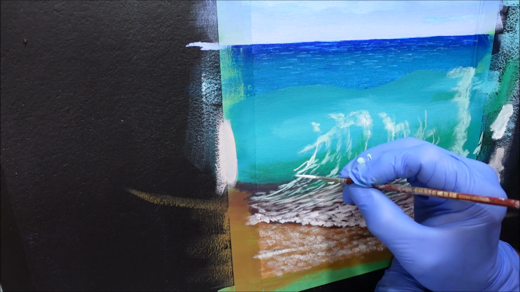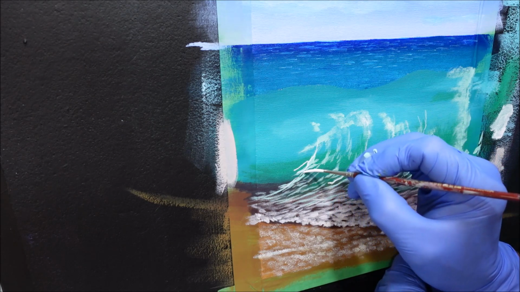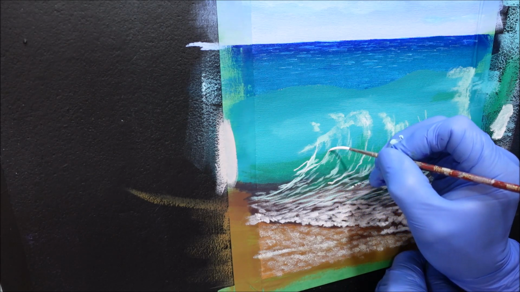See how this is, hopefully the camera picks it up. This white is standing out over that dirty white.